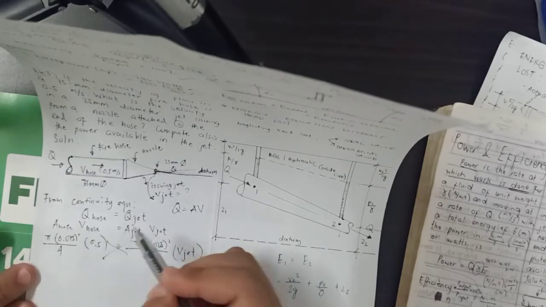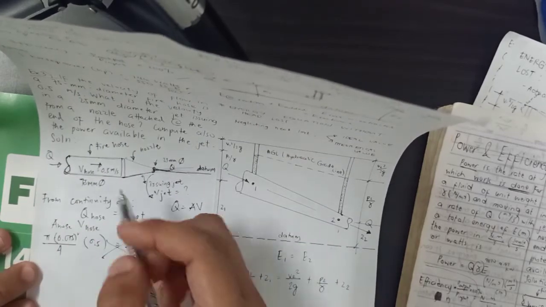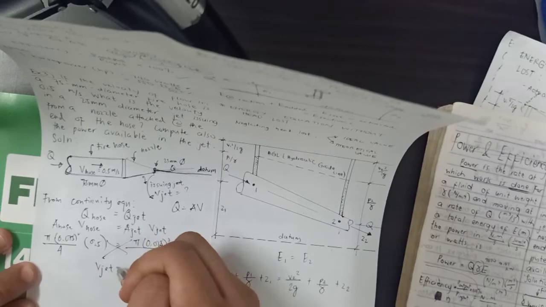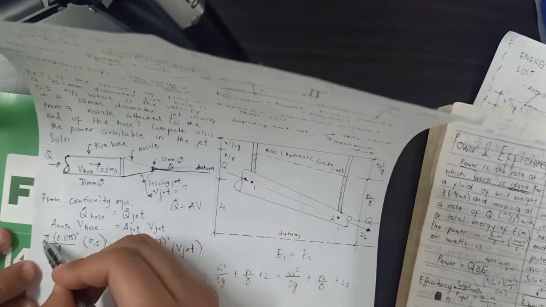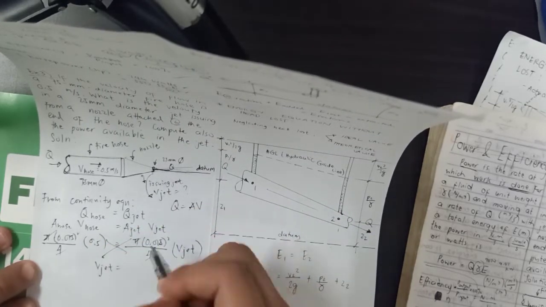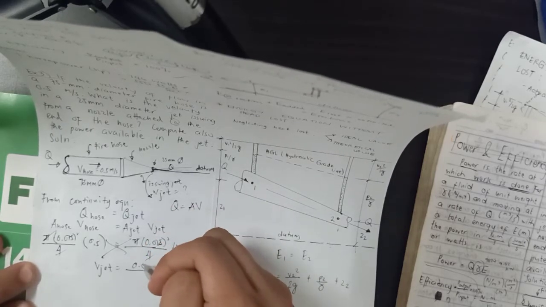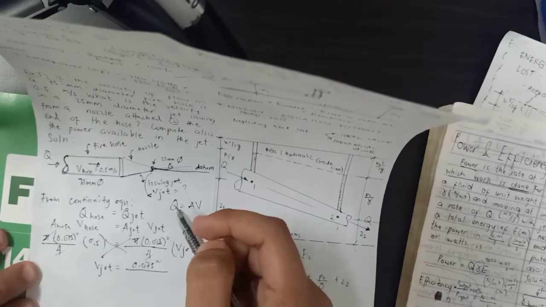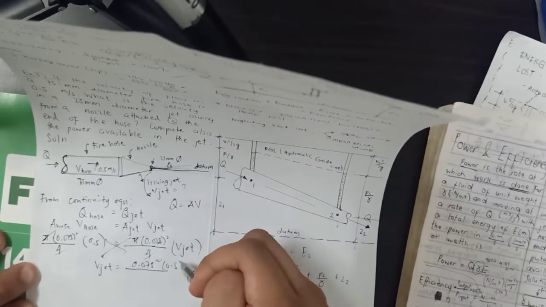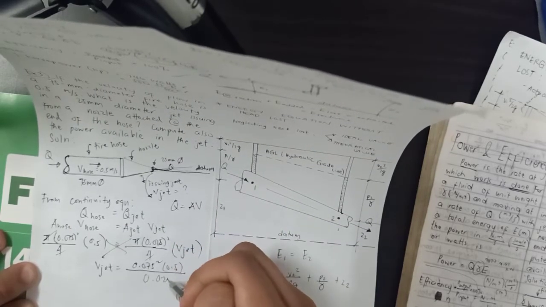So, when we do the cross multiplication, the V subjet equals to, cancel ang pi, ang 4 also. So, we have 0.075 squared times 0.5 over 0.025 squared.